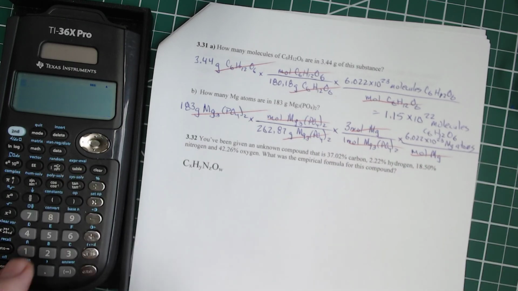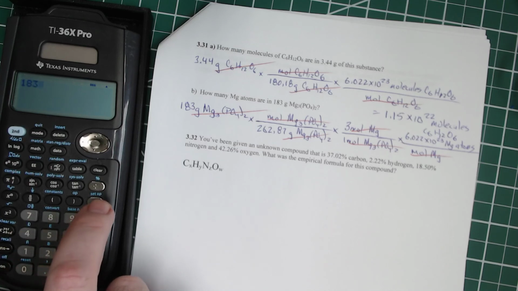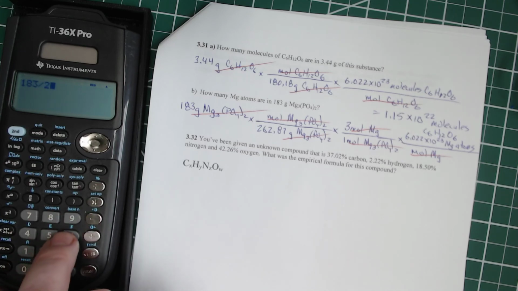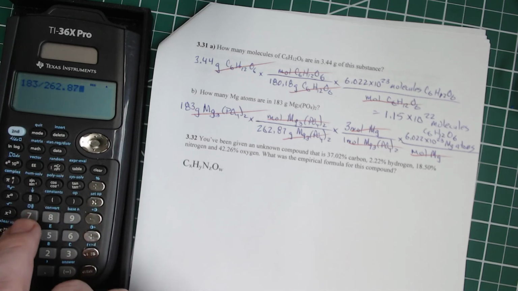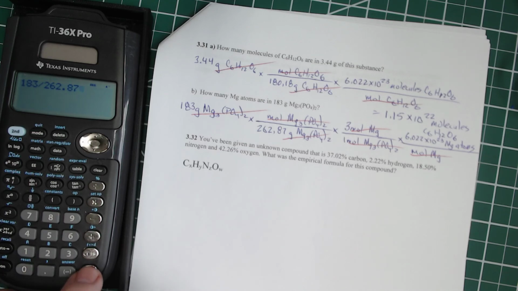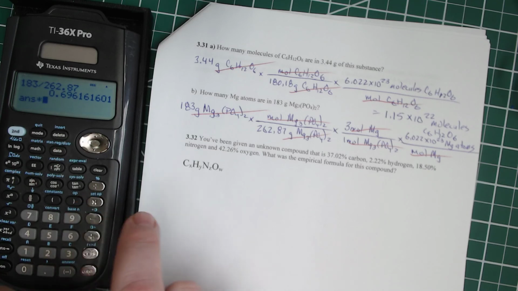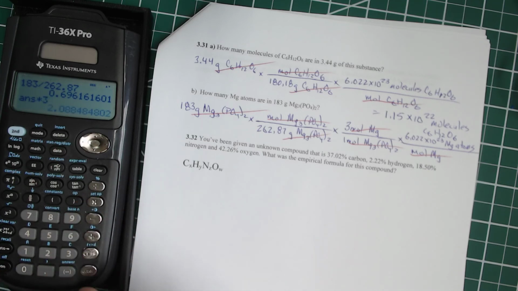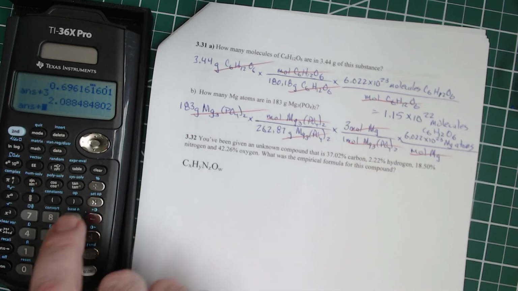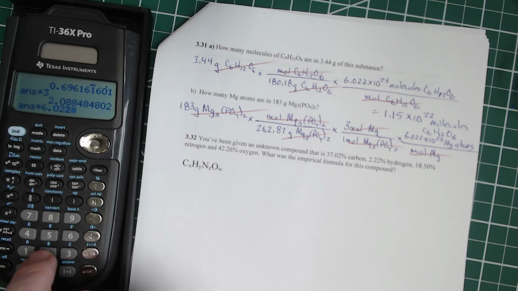So we'll clear all that and we'll do 183 divided by 262.87. And then I'm just going to hit enter, and then we'll now multiply by 3. And then we'll also multiply by 6.022 times 10 to the 23rd.